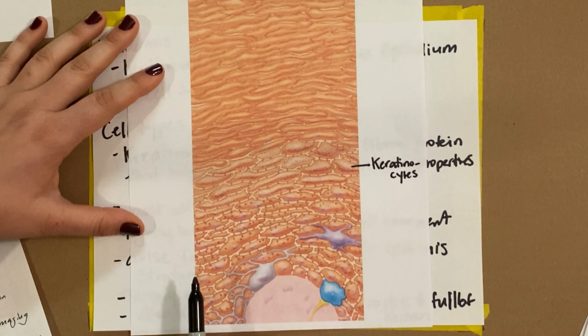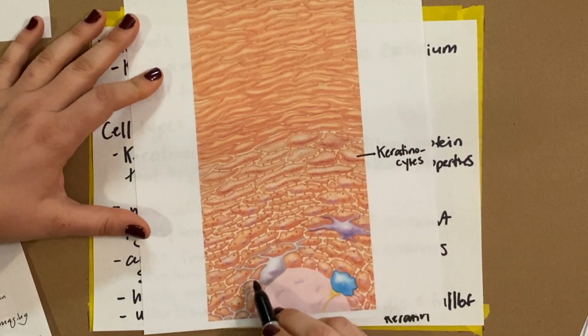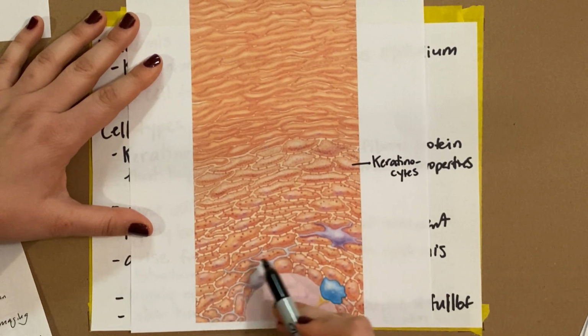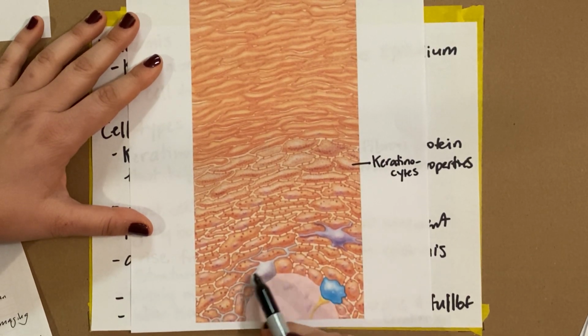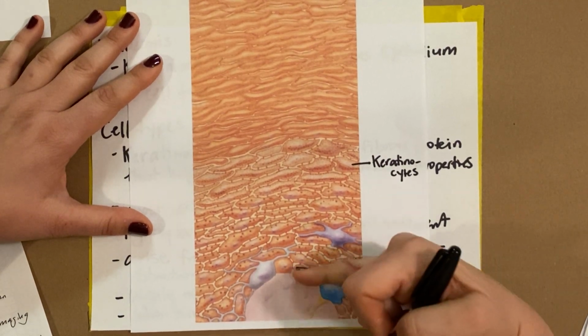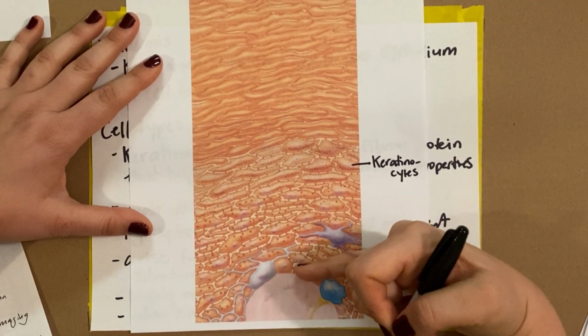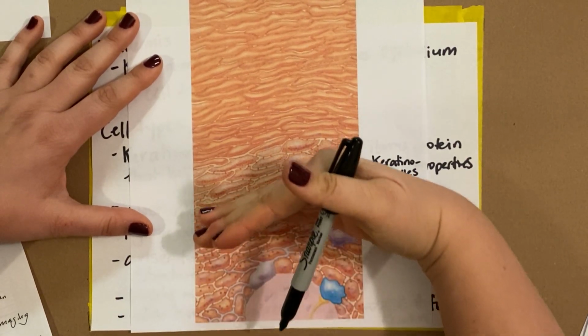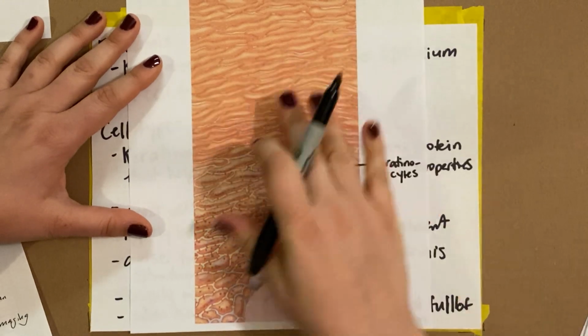This is going to be the lowest level down here, which we'll label later, which is going to be the stratum basale. And this is where they're going to start to produce and go through mitosis. As they go through mitosis, the cells start pushing up, and they push all of the other layers up with them.